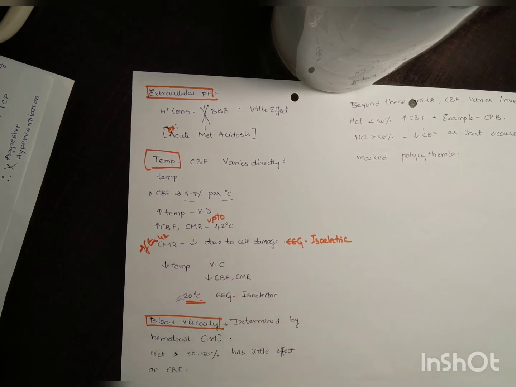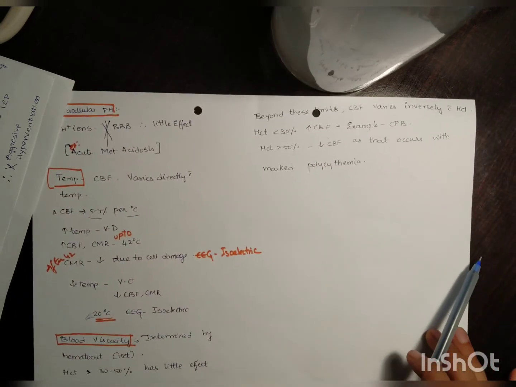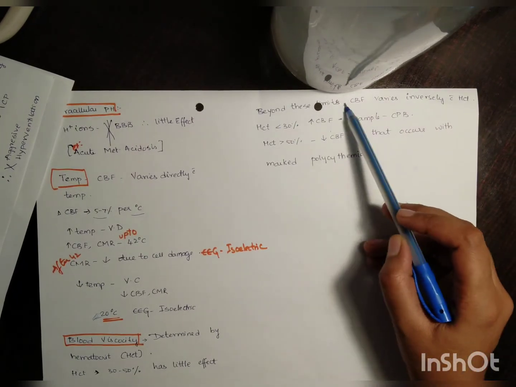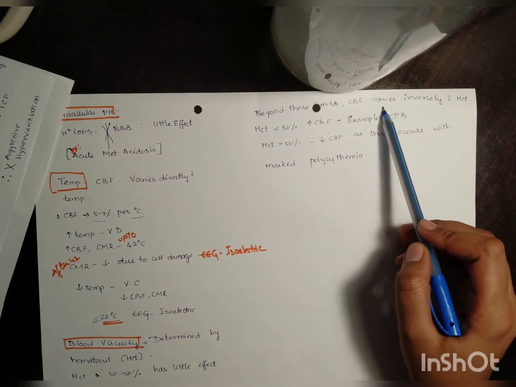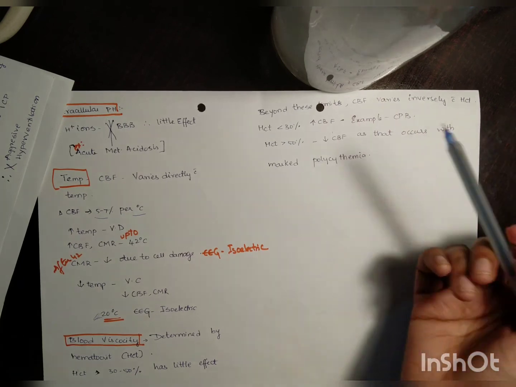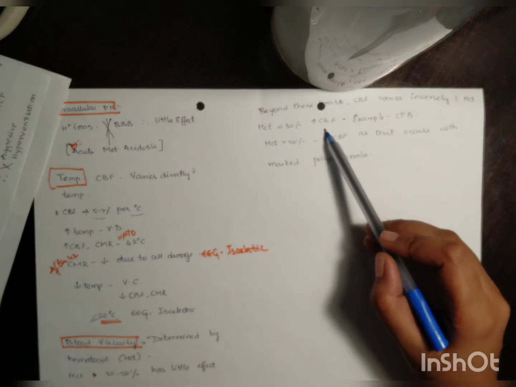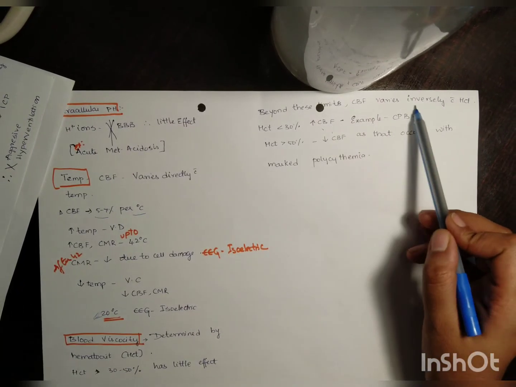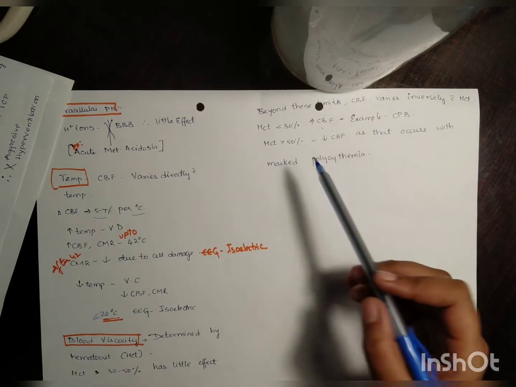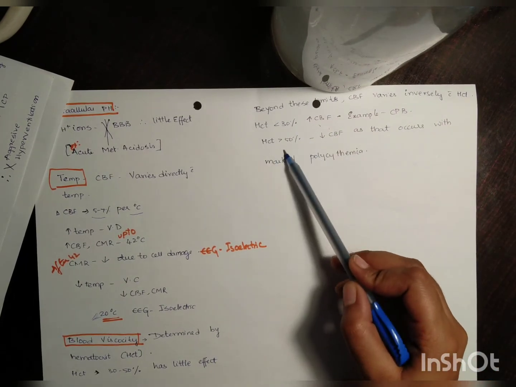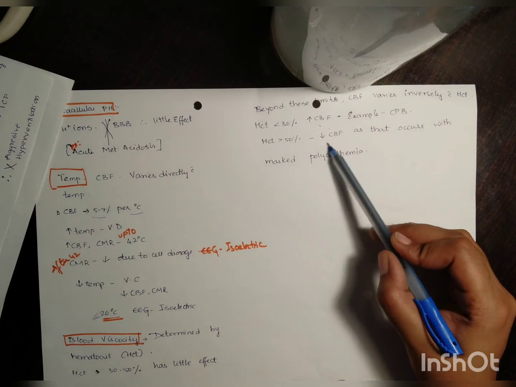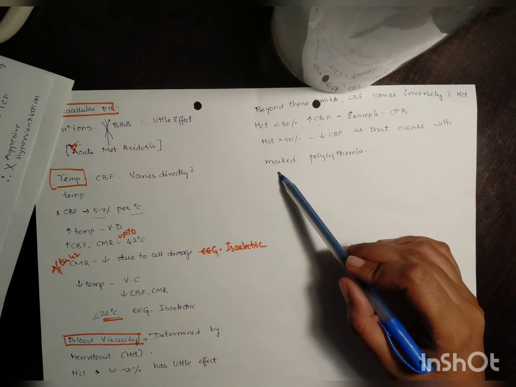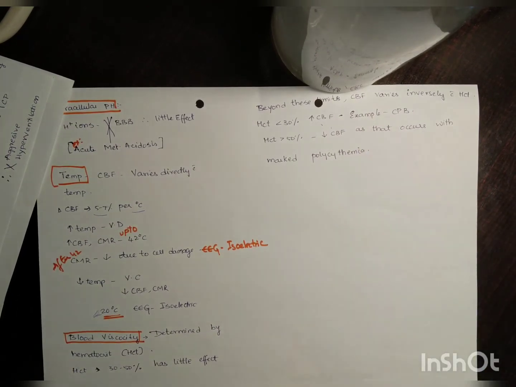And the other factor is the blood viscosity, which is determined by the hematocrit. So hematocrit of 30 to 50% has little effect on the cerebral blood flow. Beyond these limits, cerebral blood flow will vary inversely with hematocrit. That is, less than 30, there is an increase in the blood flow. This occurs in cardiopulmonary bypass. But if the hematocrit is more than 50, then the blood flow decreases, as seen in marked polycythemia.